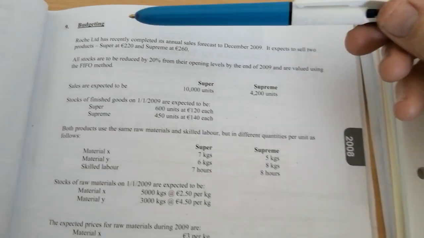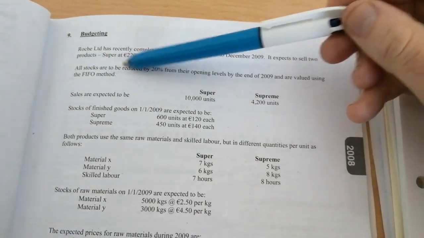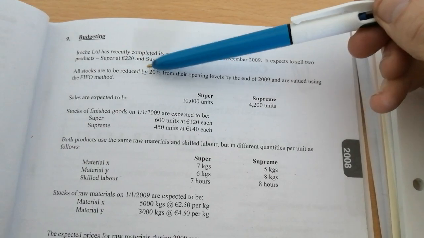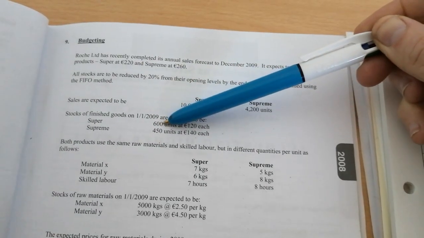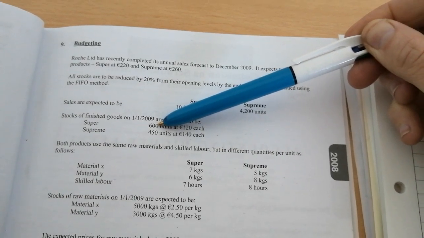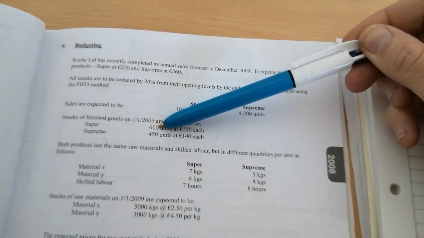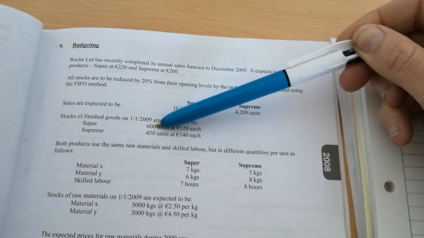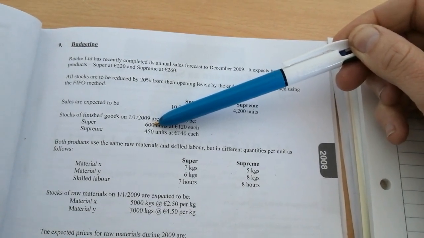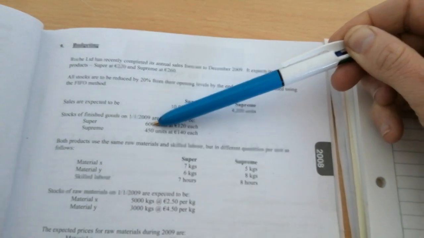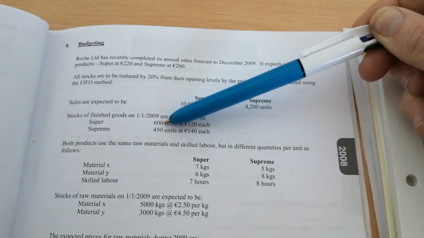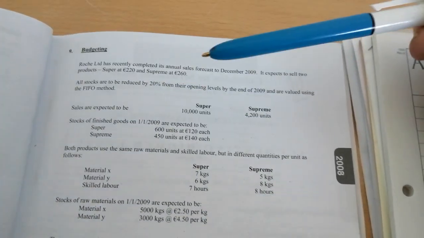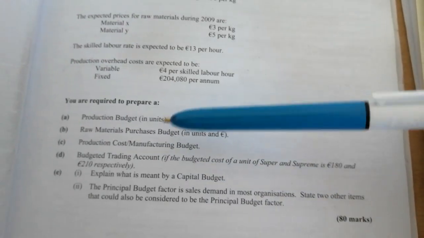But they don't give you any closing stock. And we need closing stock, but when we need to get the closing stock, it says all stocks are to be reduced by 20% from their opening levels. So we'll just take the opening stock and then reduce it down by 20%. And we'll have two ways of going about that. We can either get 80% of it, which is 20% less than 100%, or we can get 20% of this and subtract it from 600 to reduce it by 20%, whichever you prefer yourself.